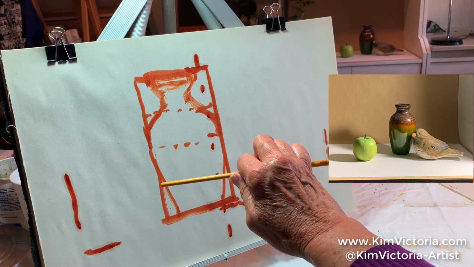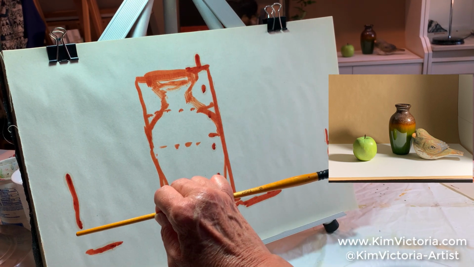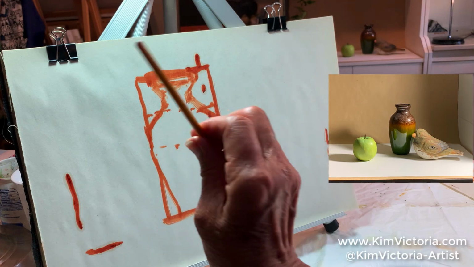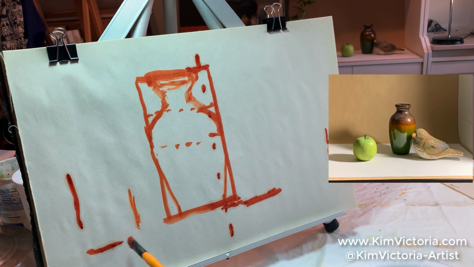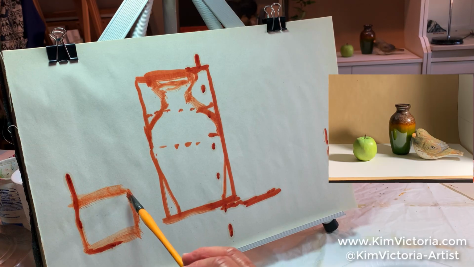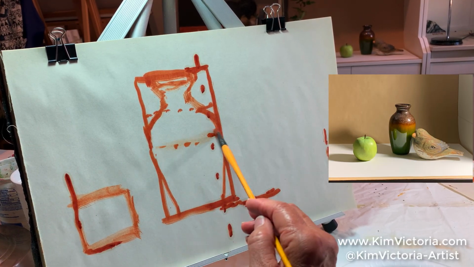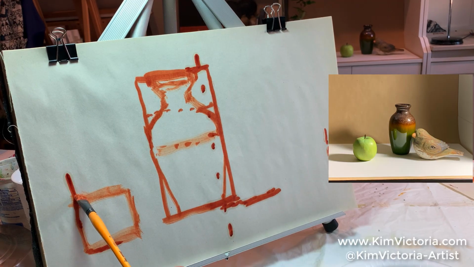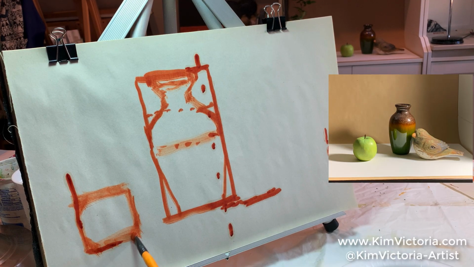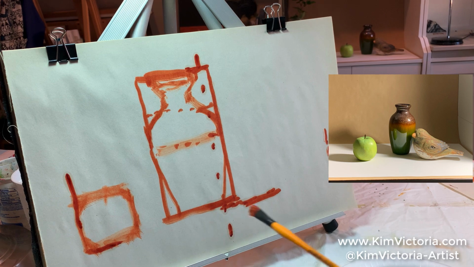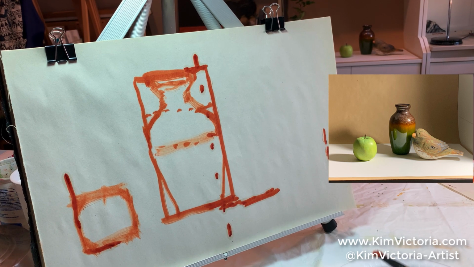I also had discovered before that the apple shape is a smaller square than the square of the vase. So it's a smaller square. And so then it's pretty easy then when I have that square to know where that's going to be. And so now we're going to go to the bird.